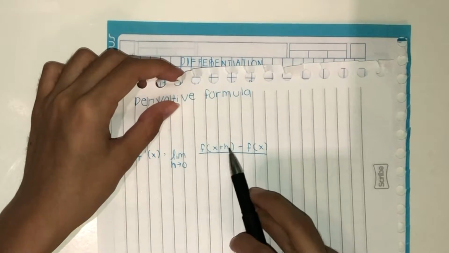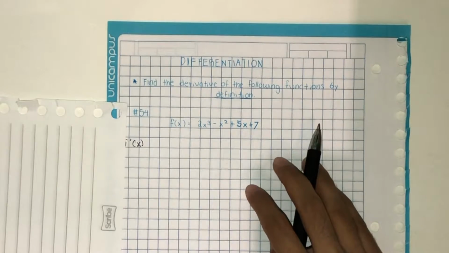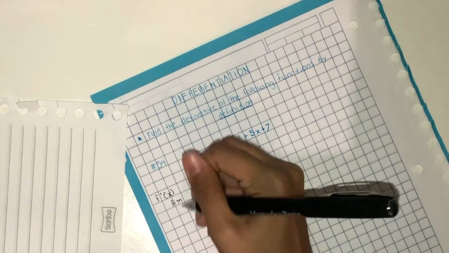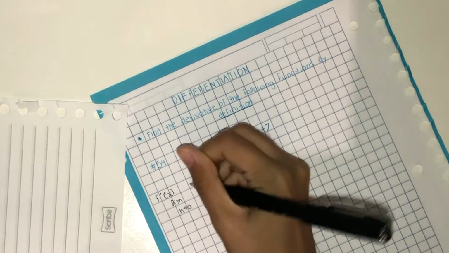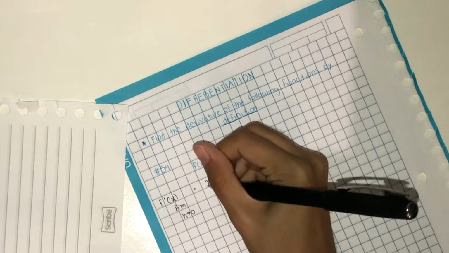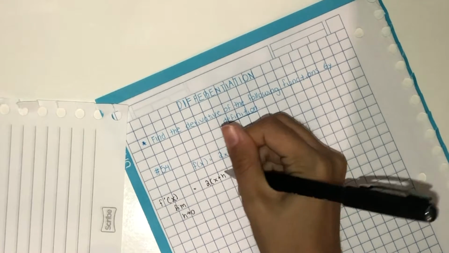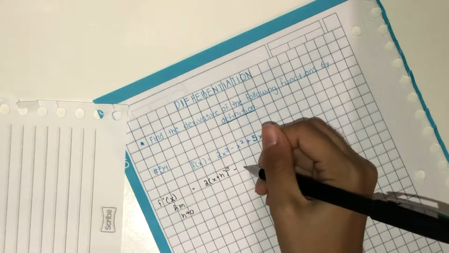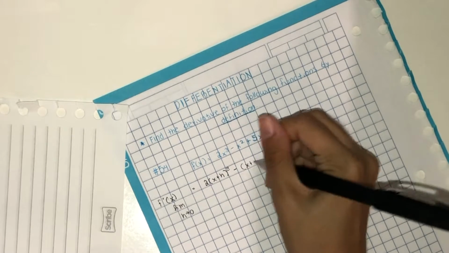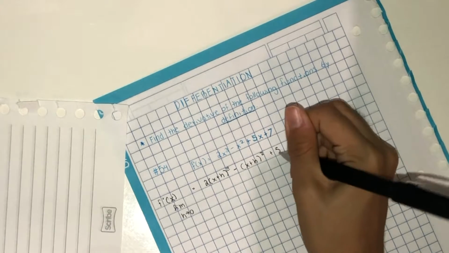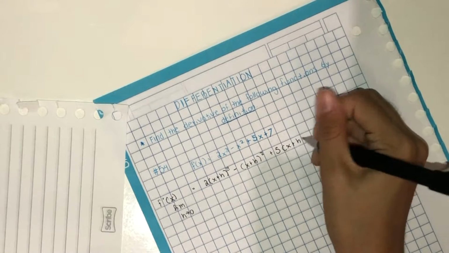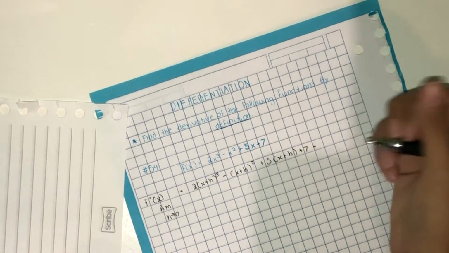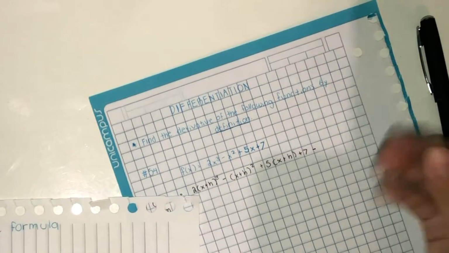So first, we need to plug the x plus h in the example. 2 times (x plus h) cubed minus (x plus h) squared plus 5 multiplying (x plus h) plus 7, minus, this minus is really important.